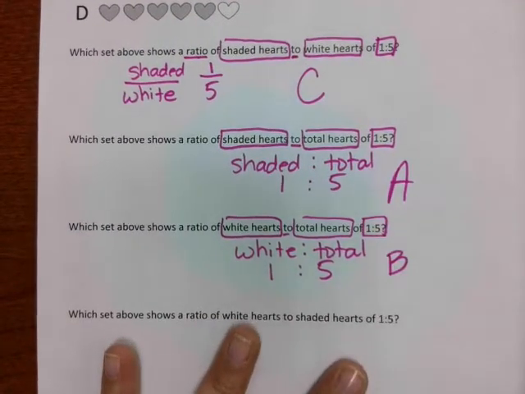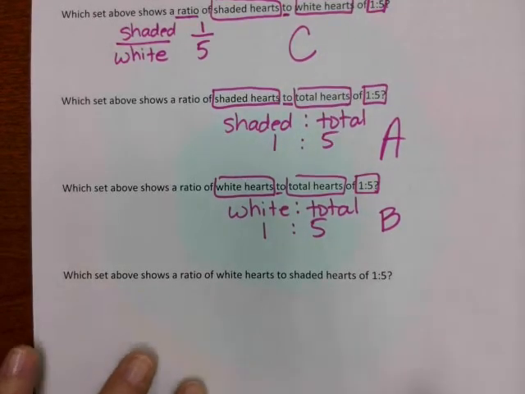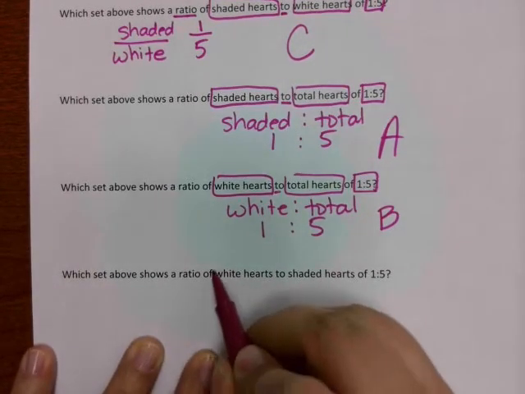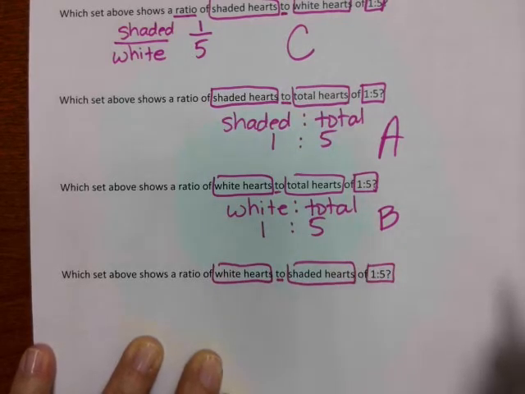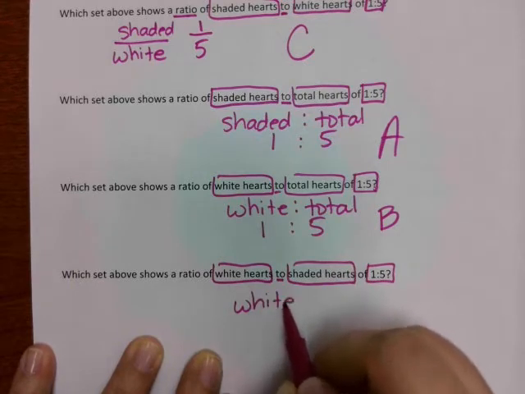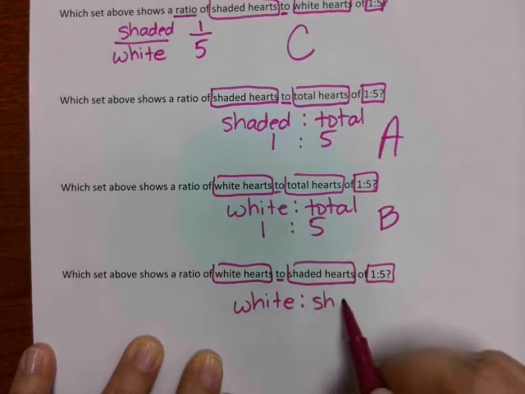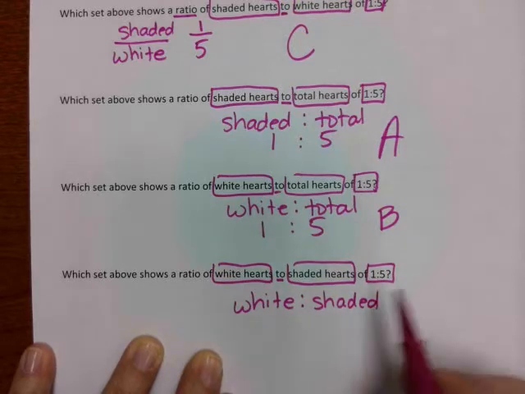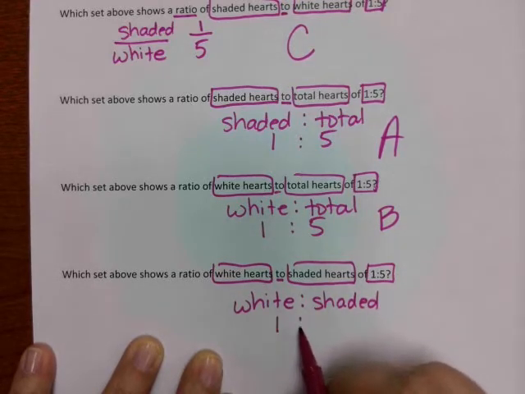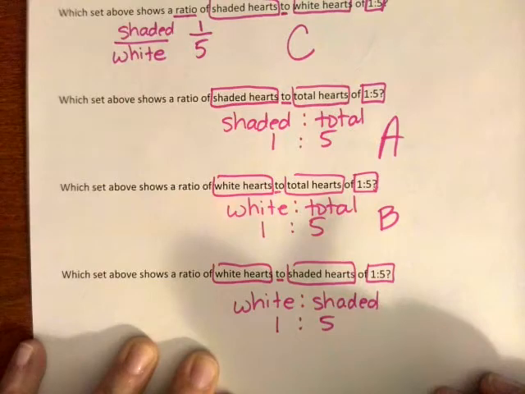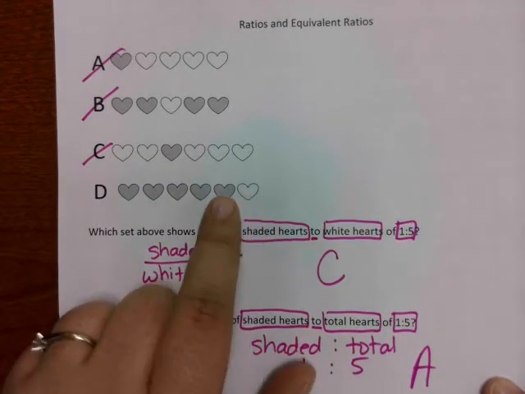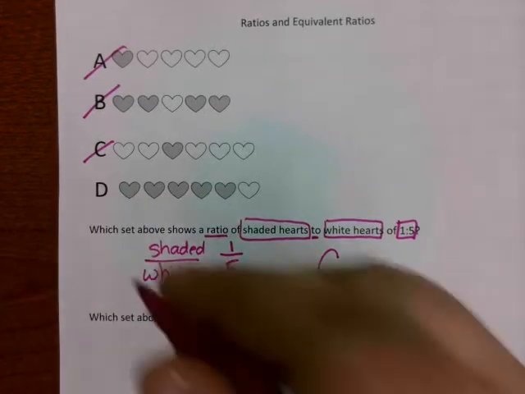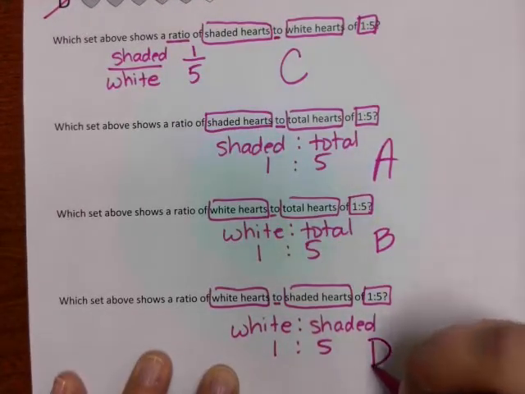And if I did this correctly, the last one should be D, but we're going to check it just to make sure. Which set above shows a ratio of white hearts to shaded hearts? Again, 1 to 5. So white needs to go first, colon, shaded needs to go second. And since it's written that way, 1 goes with white, and 5 goes with shaded. So 1 white, that's correct. 5 shaded, 1, 2, 3, 4, and 5. So we are correct. So D is represented here.